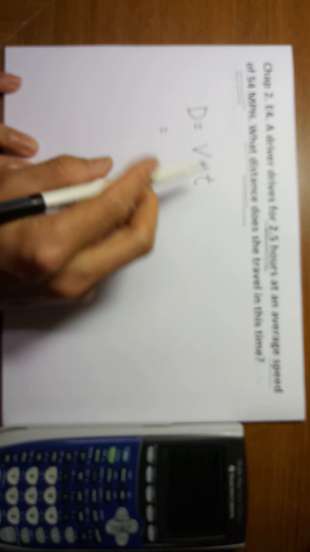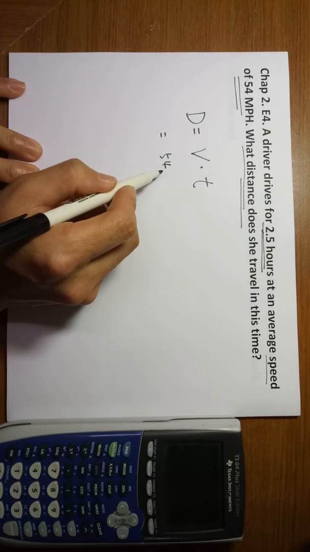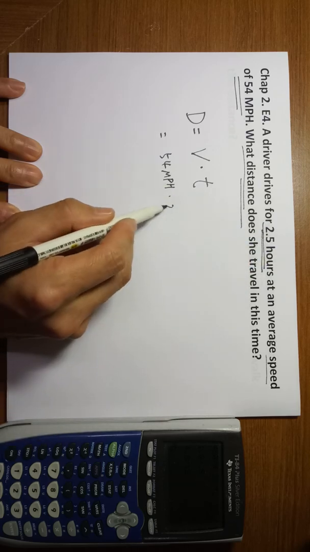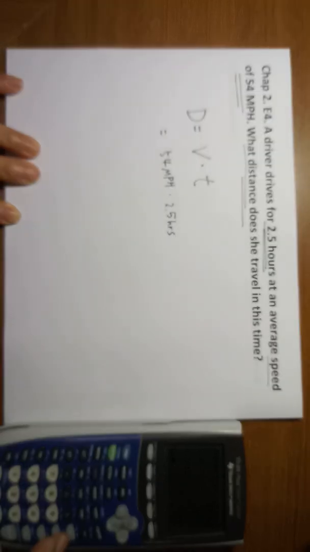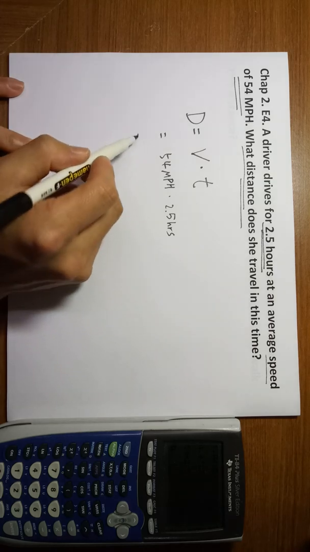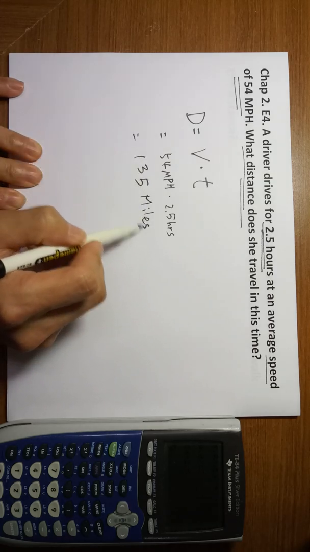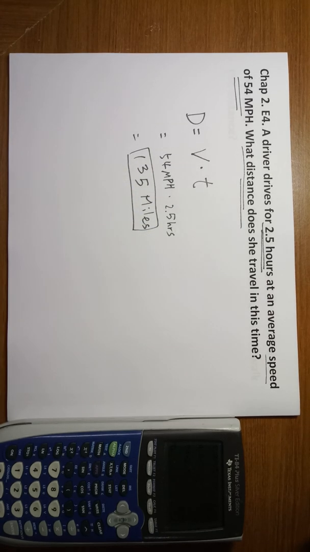Your average speed is 54 miles per hour, and then she travels 2.5 hours. So 54 times 2.5 becomes 135 miles. That is the distance traveled in 2.5 hours.